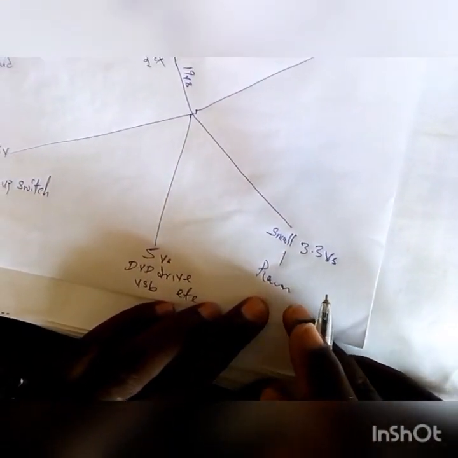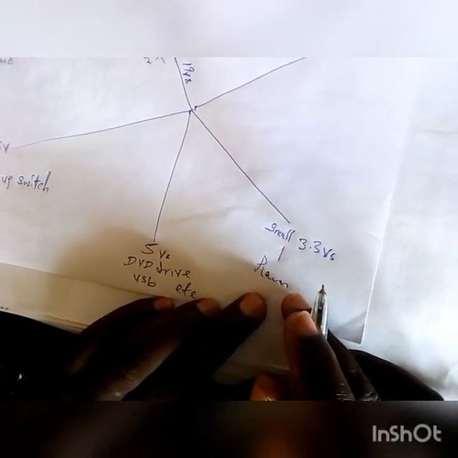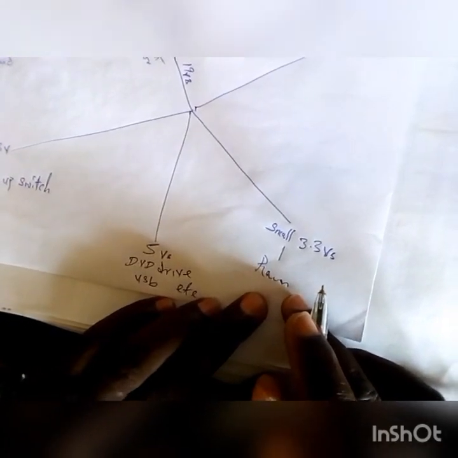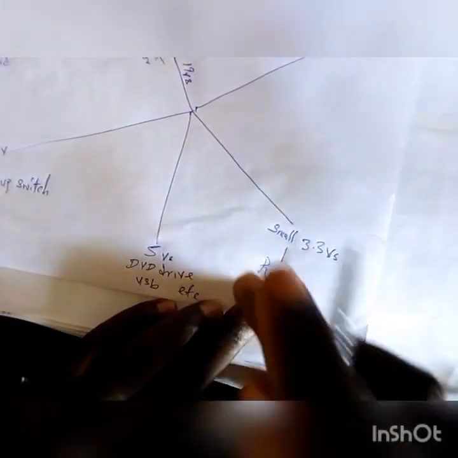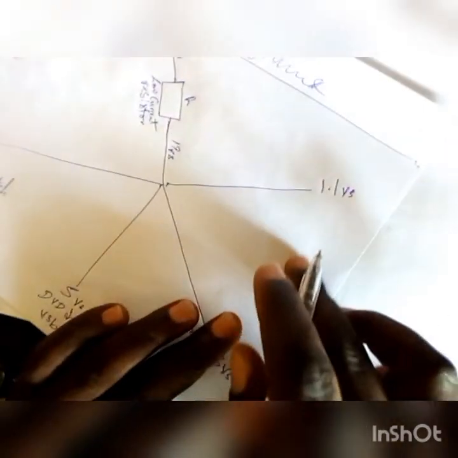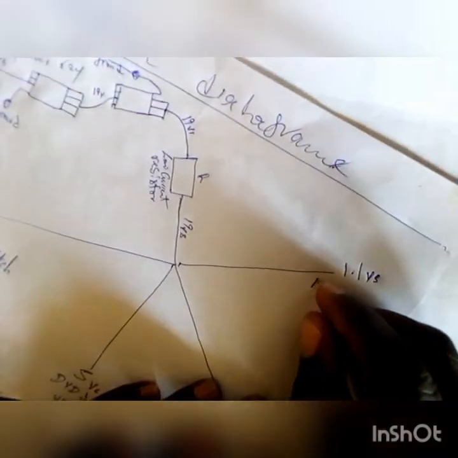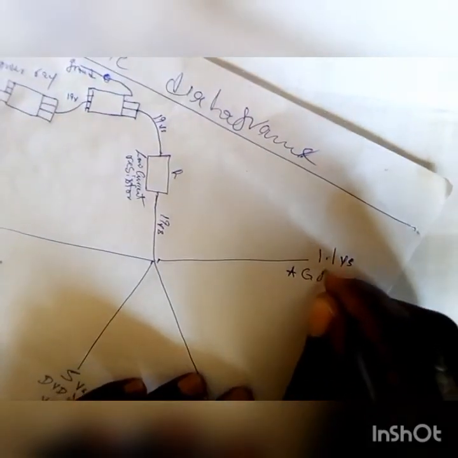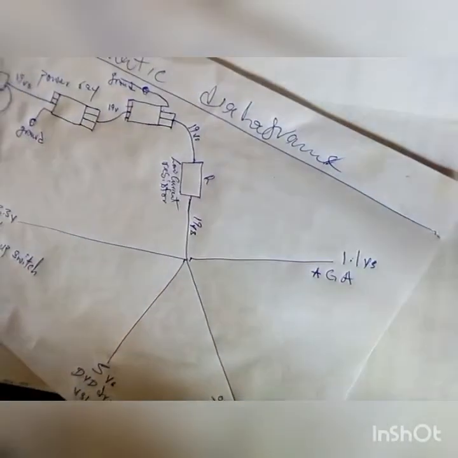The voltage here in the RAM slot is 3.3, but it's always present in the startup chips, always present in the laptop.